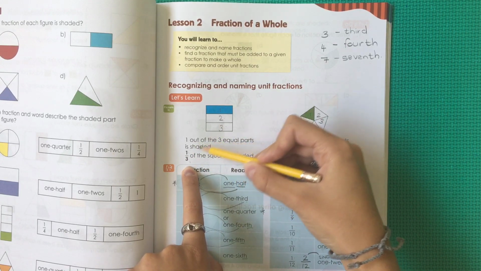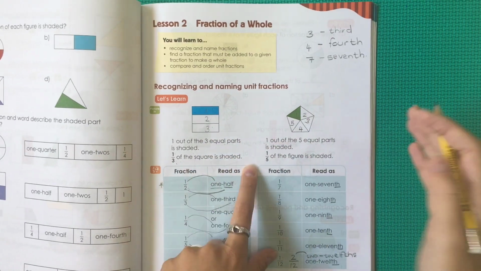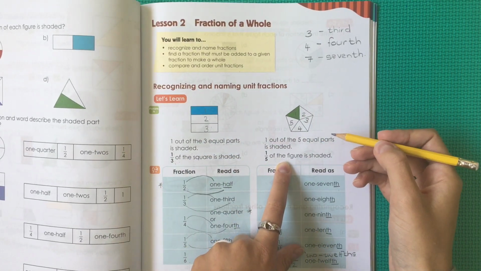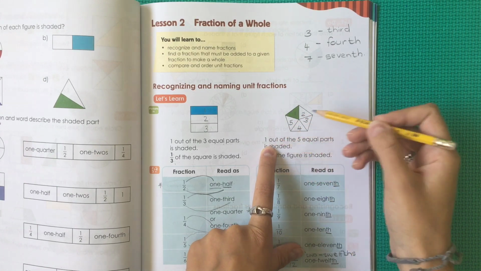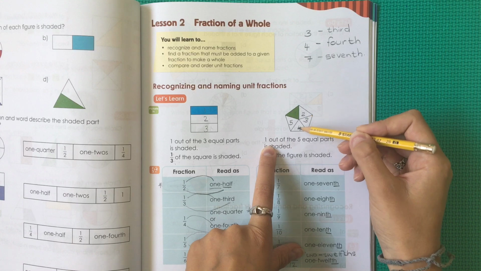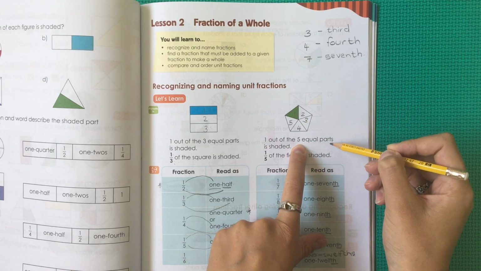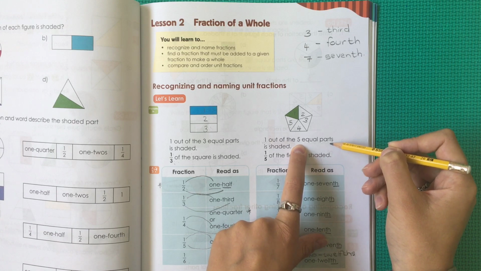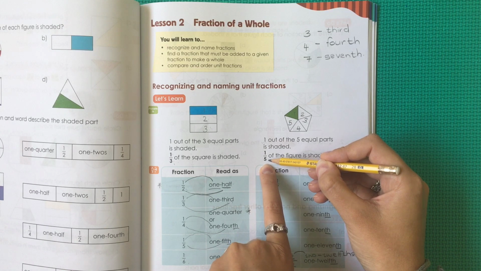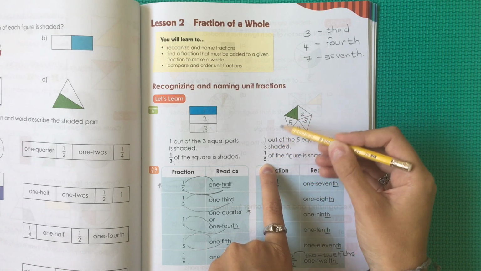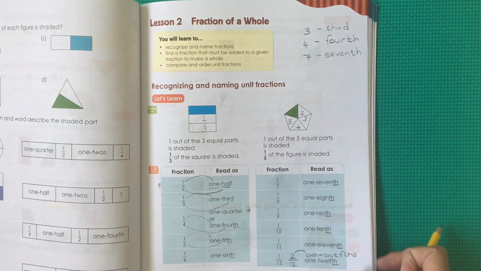One of the 3 pieces. Let's look at the next one. One piece is shaded out of 1, 2, 3, 4, 5 equal parts. So when we write the name of this fraction, we write 1/5. 1 out of 5 parts are shaded.